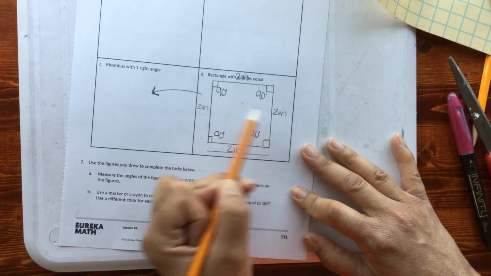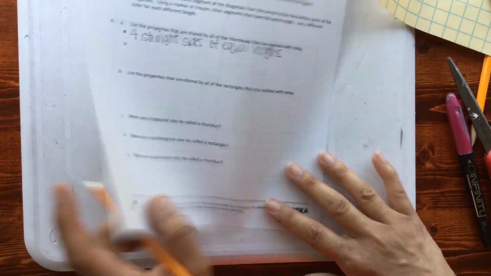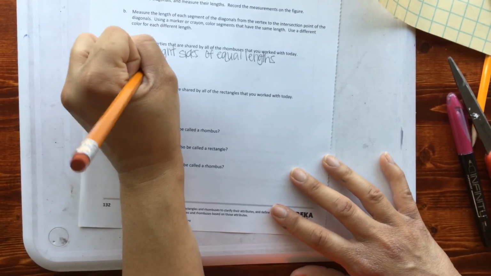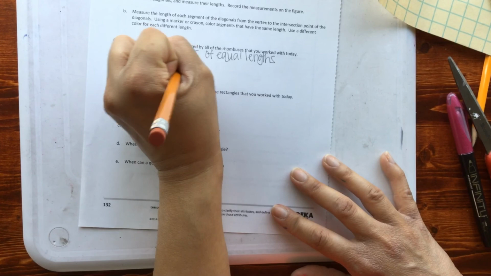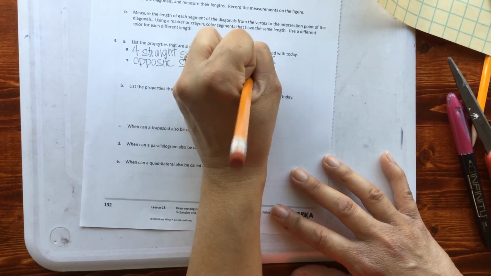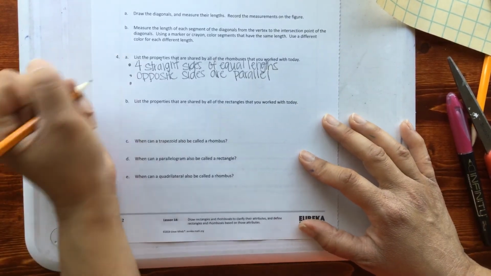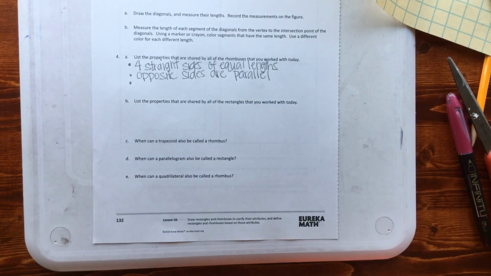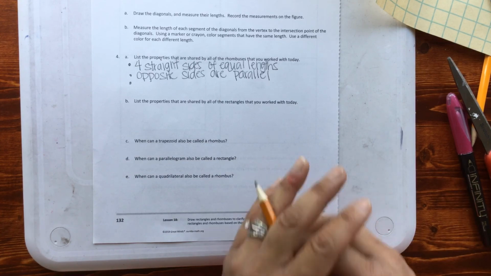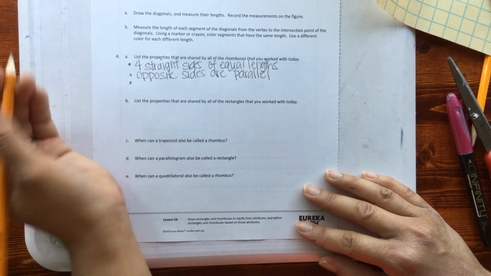Even if we look back to this one, our opposite sides are parallel to one another. So these are parallel, these are parallel. So we have opposite sides are parallel. And again, the reason I'm focusing also on question 4 is one of your Zern lessons that you will do is all around attributes and being able to say true or false to specific questions regarding shapes. So I definitely want you to know the attributes.